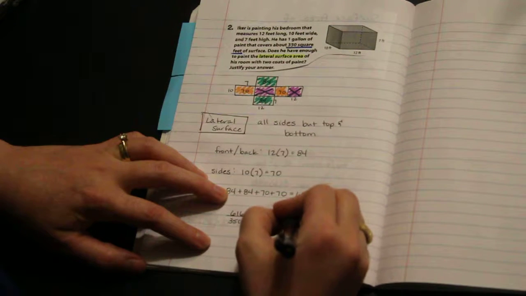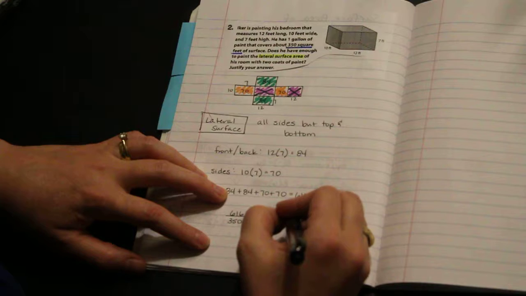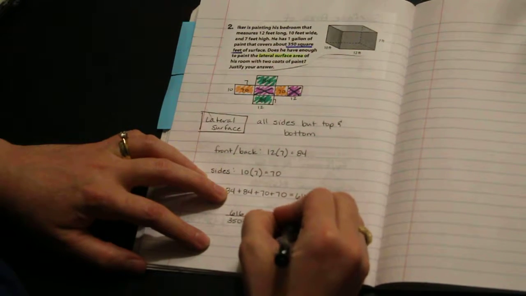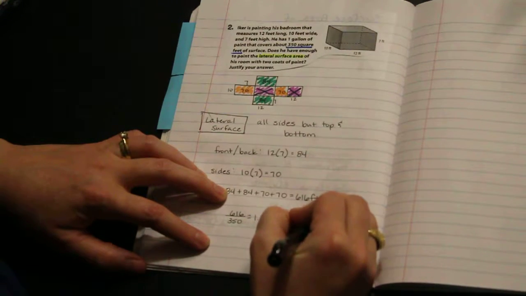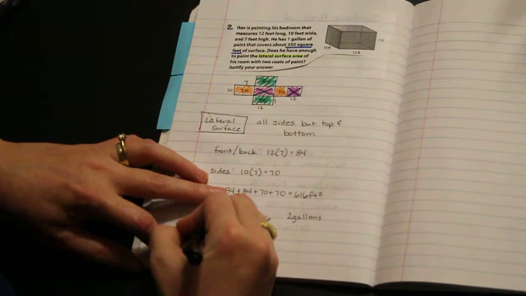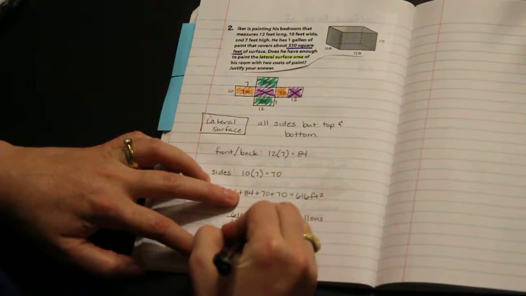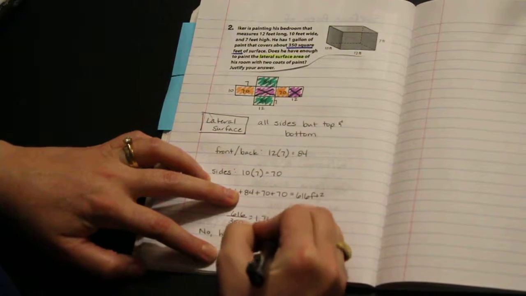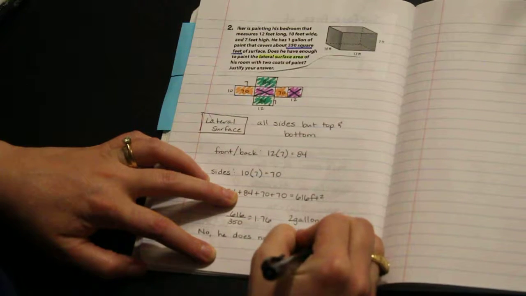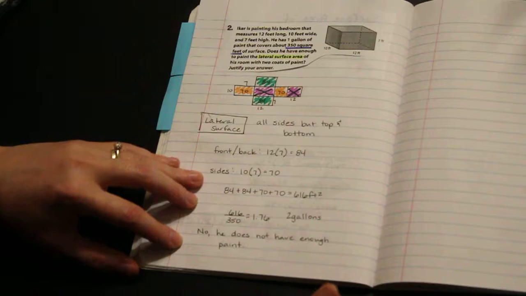So, does he have enough to do 2 coats of paint? If we round that up, what does it round to? It rounds to 2 gallons. How many gallons does he have? He only has 1 gallon, so no, he does not have enough paint. He needs 2 gallons to paint his bedroom.